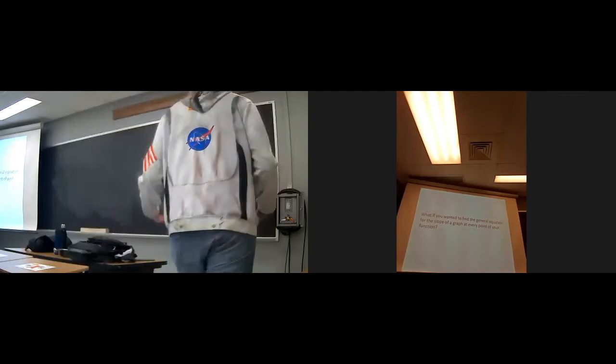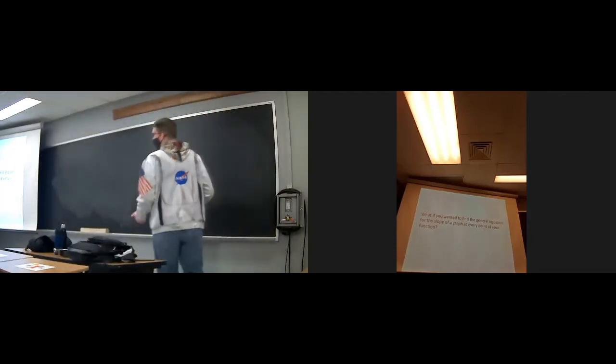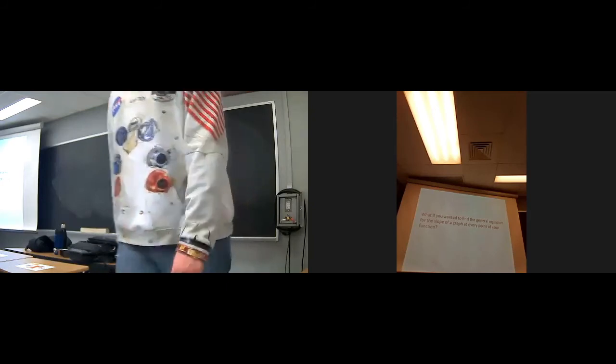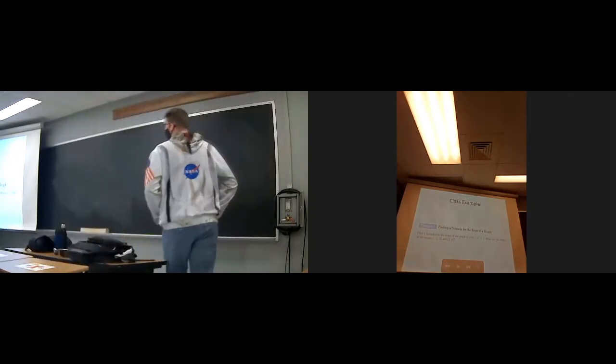Exactly what I'm asking, right? How do we find the general equation for the slope of a graph at every point of our function? Just like that last problem asked. I do ask. Cool. How do we do this?